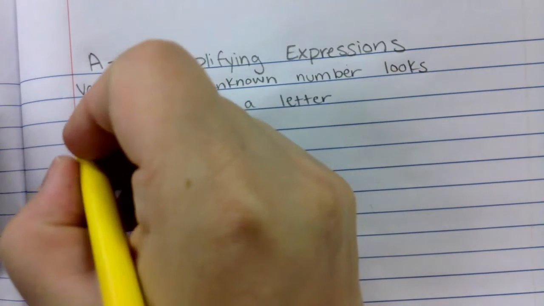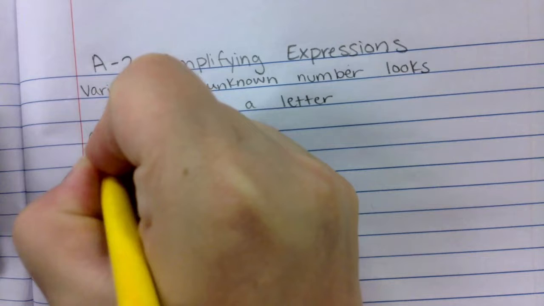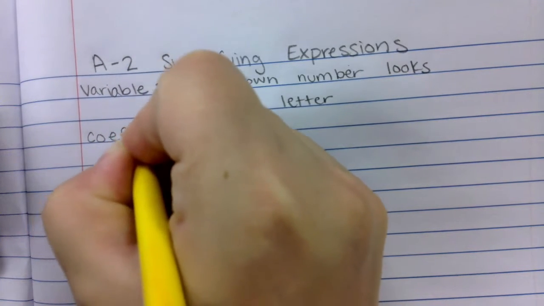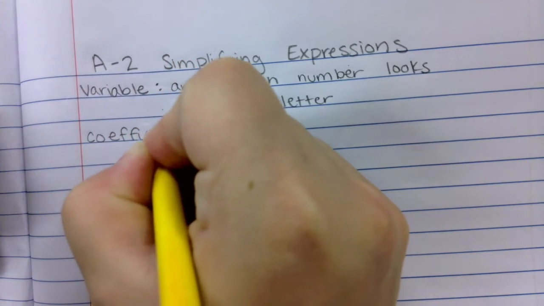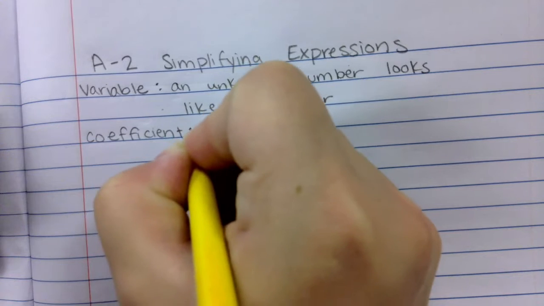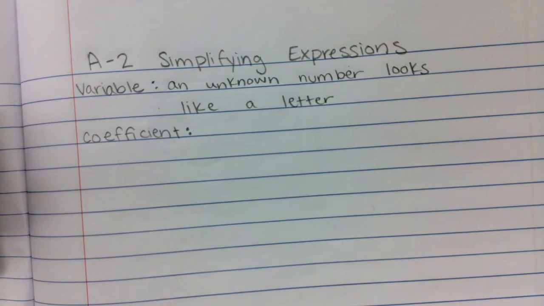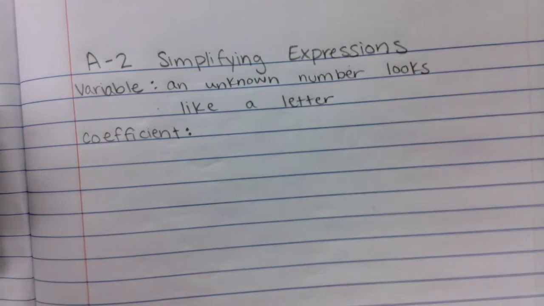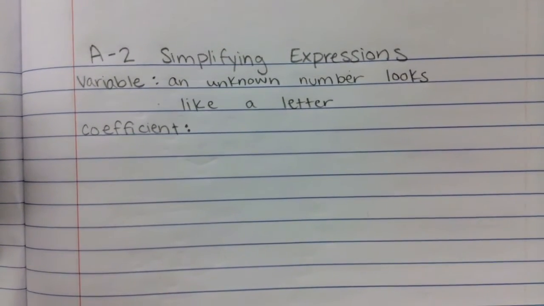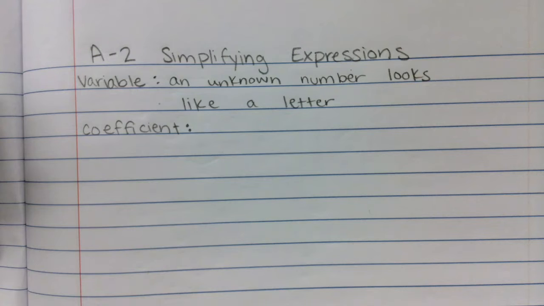All right. Next up, we got the word coefficient. So with coefficient, math, we like to really use our suffixes, our prefixes, our bases.